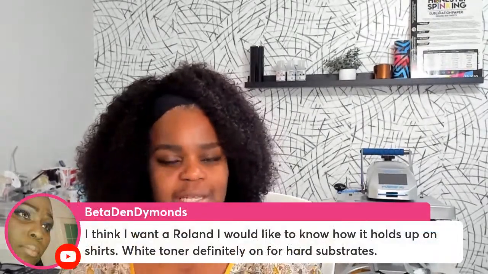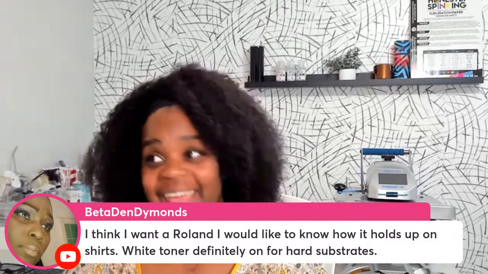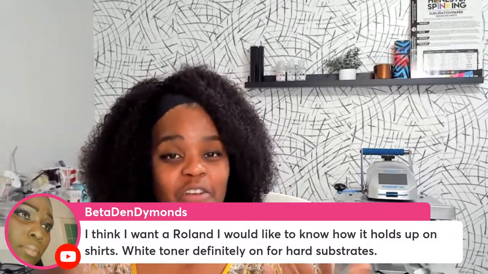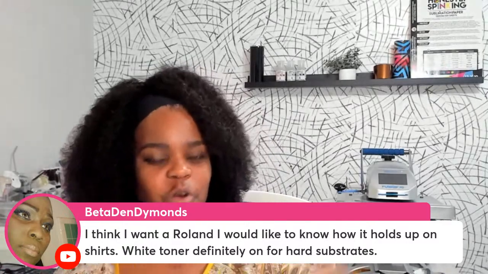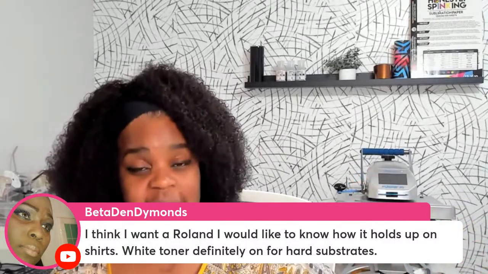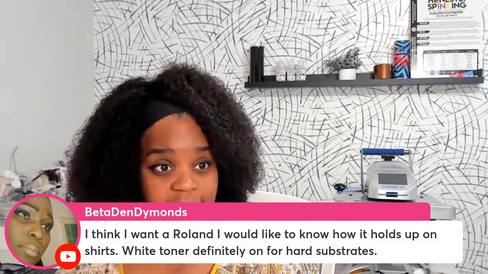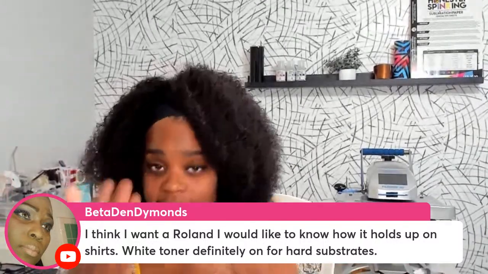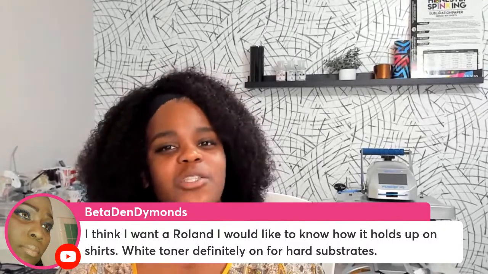How it holds up on shirts, the same way vinyl does. It is vinyl. That's it. If you've ever done a heat transfer vinyl shirt, and had it for years and years, if you ever used Siser product, because I use Siser's Color Print Easy, if you've ever used that, that kind of tells you how long it's going to last. It doesn't wash out. It's not meant to wash out.